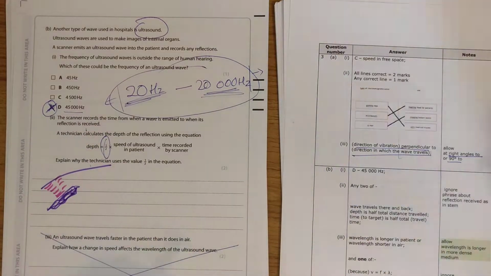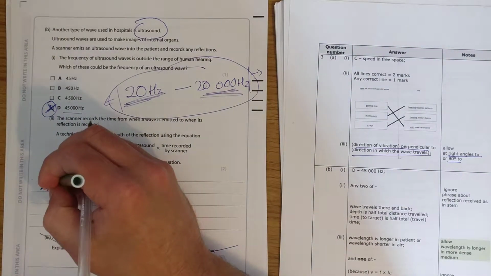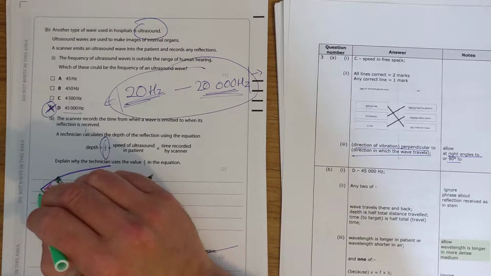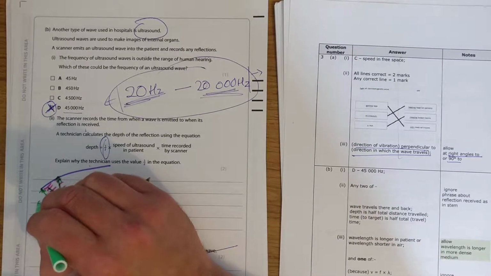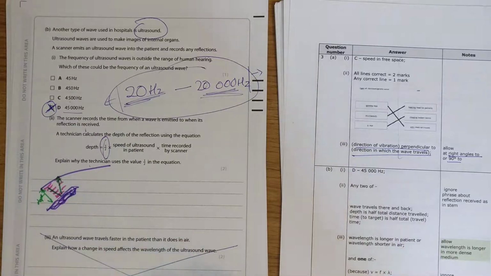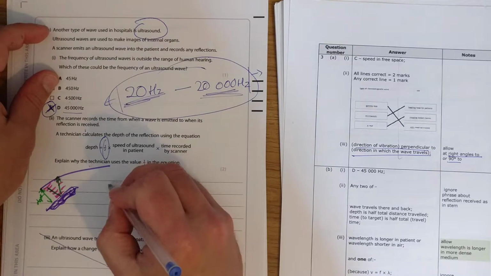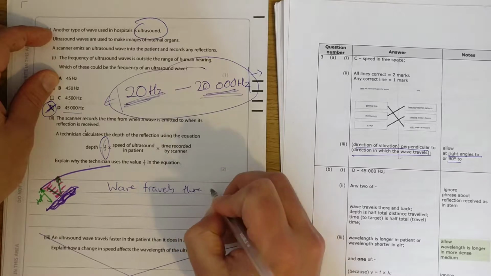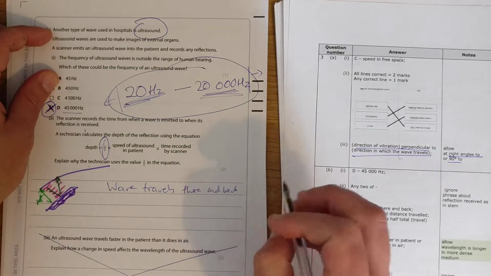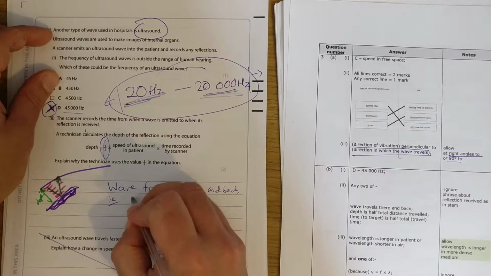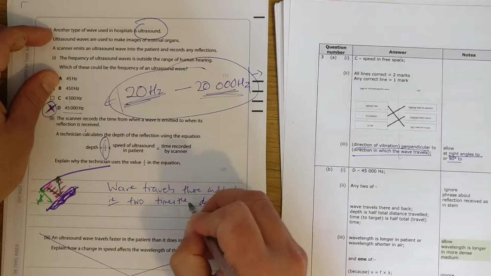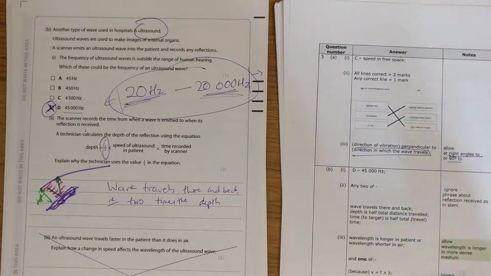It's going to go all the way there and back. And in order to work out just the depth, you're basically just trying to work out the way there. So you just want to find this distance here, the depth. So you could say the wave travels there and back, i.e. 2 times the depth. Even a little diagram like that could help. So you need to divide it by 2.